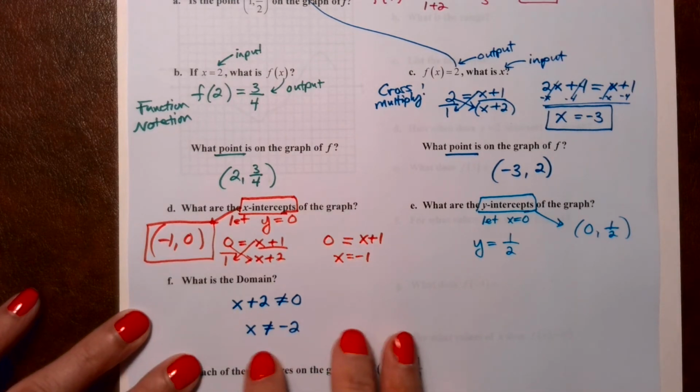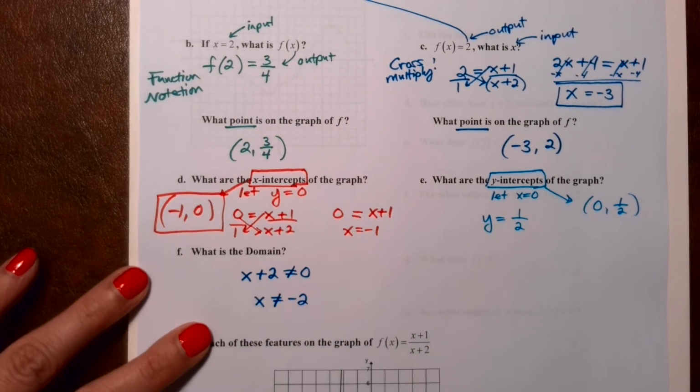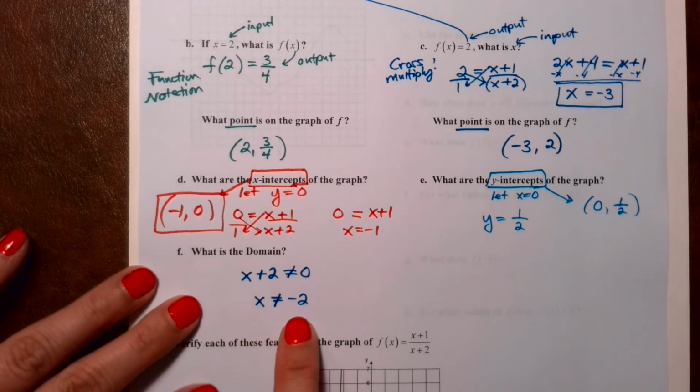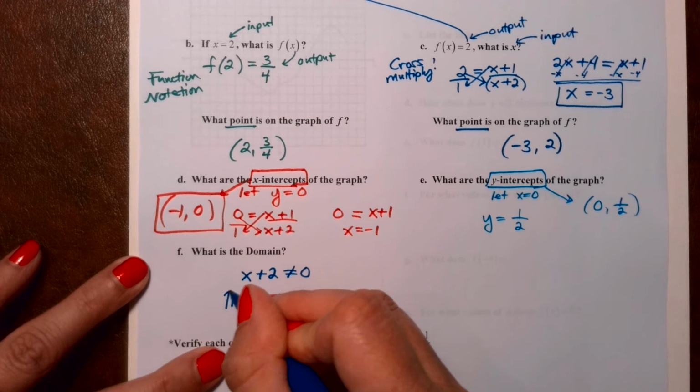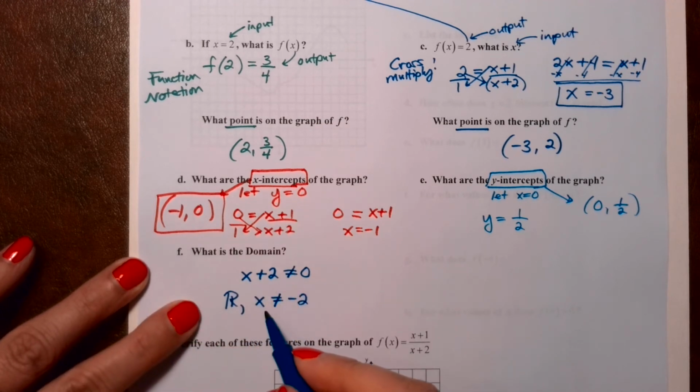Do you remember how to write this though for a domain? I can't equal negative 2, so what numbers can I use? That's right, all real numbers except you can't equal negative 2.